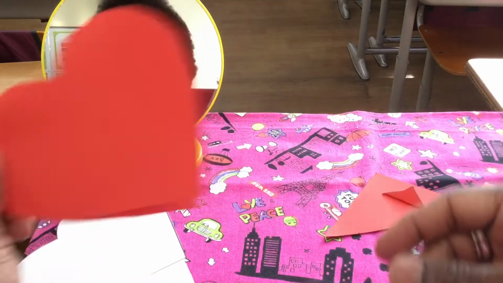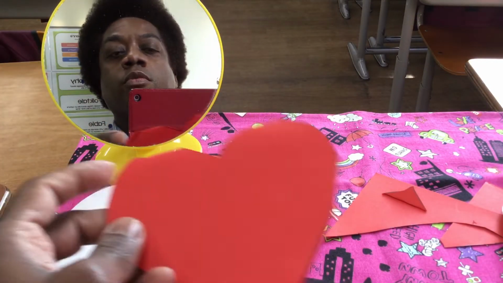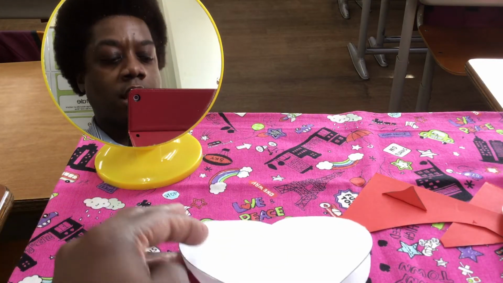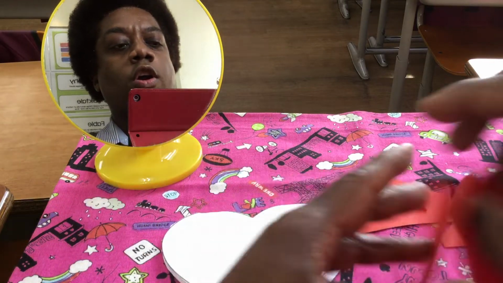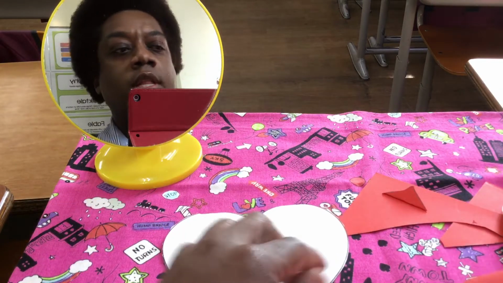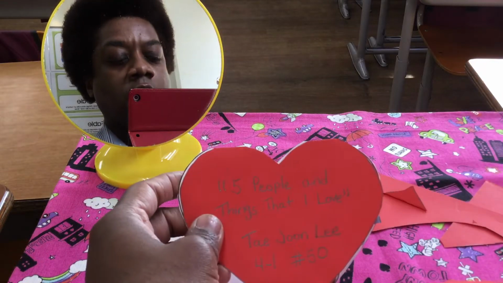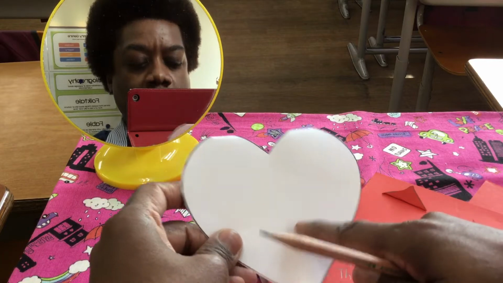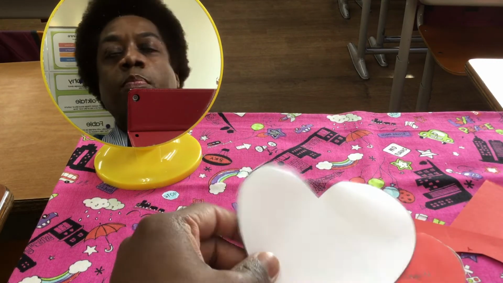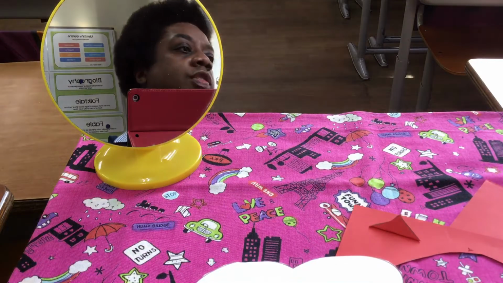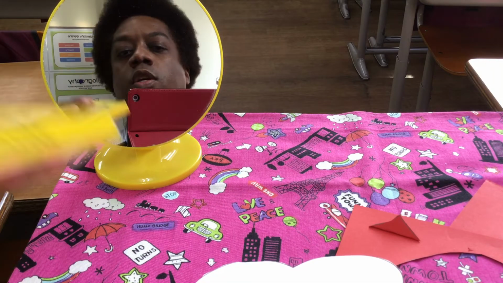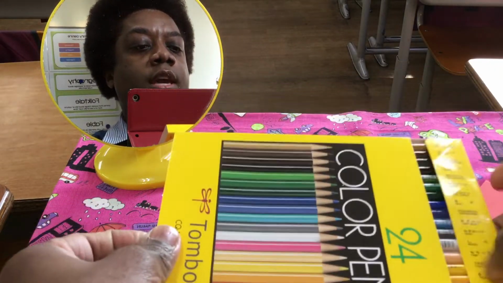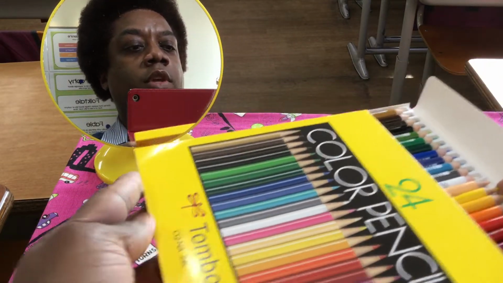Now, if you don't have color paper for the hearts, you may color the outside of your heart. So instead of putting your name, class, and student number on the color paper, you can put your name, class, and student number here on the white part of the heart. Okay? The only thing that you're going to need to do now is you're going to need color pencils for the outside of your heart. Okay?